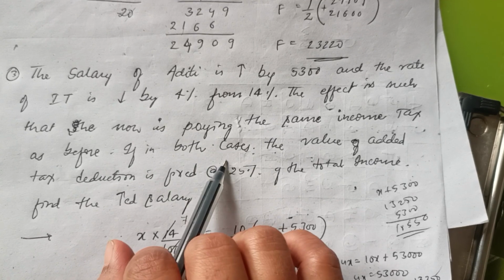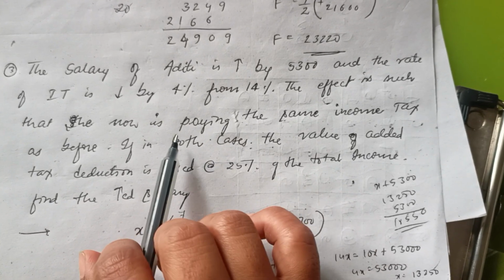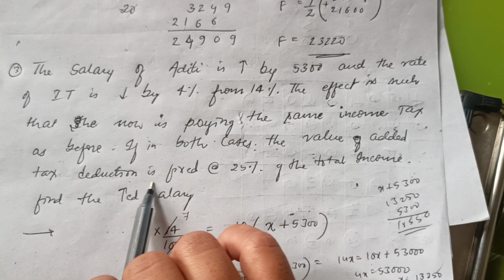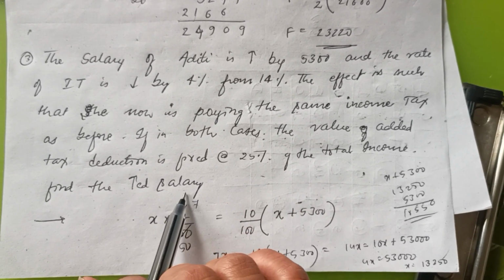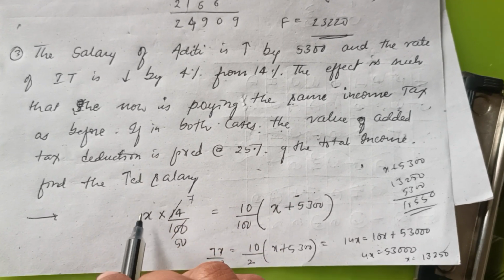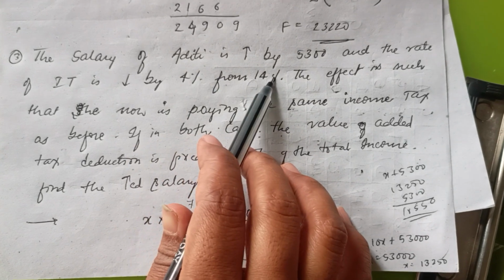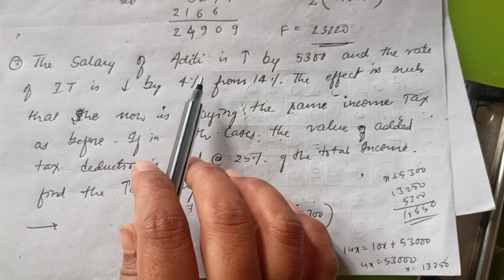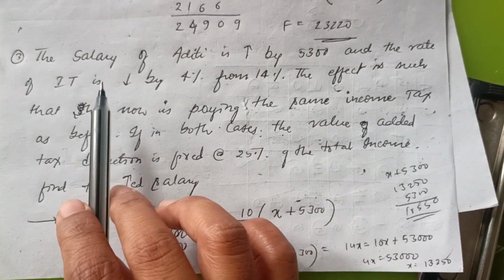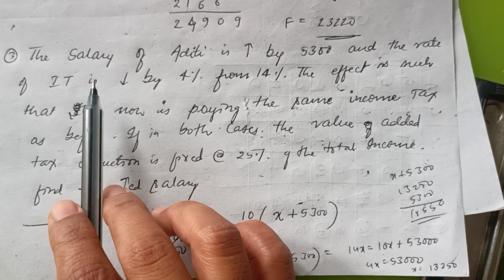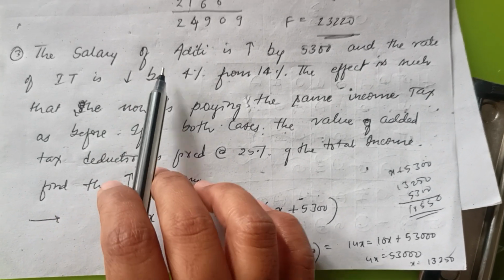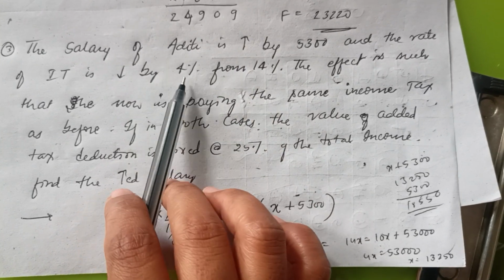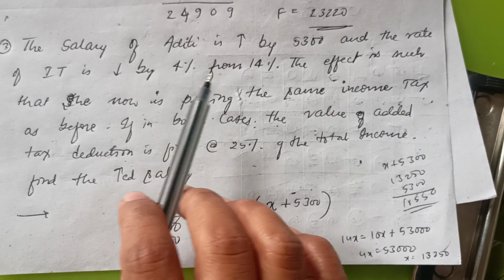If in both the cases the value added tax deduction is fixed at 25% of the total income, find the increased salary. Okay, so initially here we can see that nothing is changing in the tax paid: earlier she used to pay something as income tax, and now also she is paying the same income tax, but her salary is increased and her tax percentage is reduced.